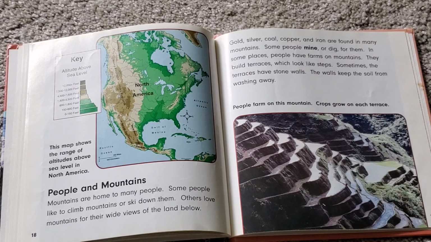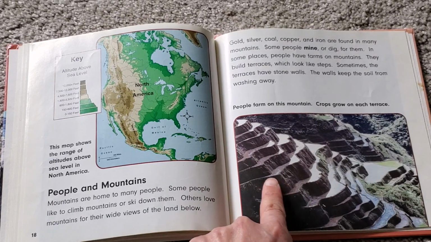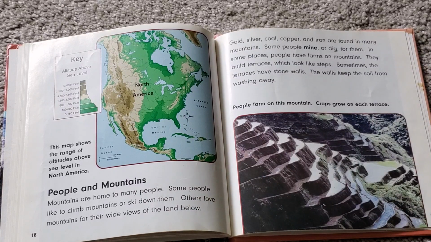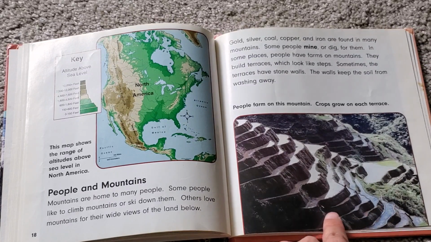In some places, people have farms on mountains. They build terraces, which look like steps. Sometimes the terraces have stone walls, and the walls keep the soil from washing away. People farm on this mountain, and crops grow on each terrace.